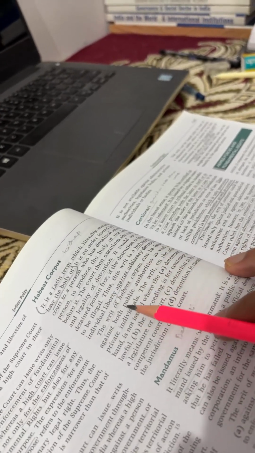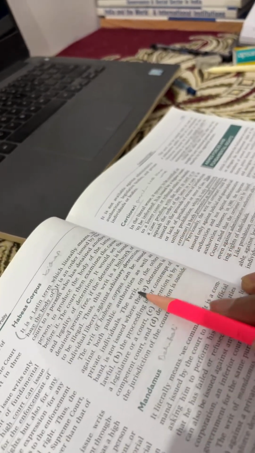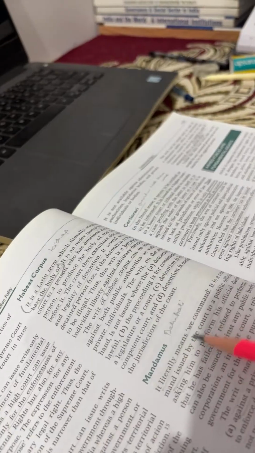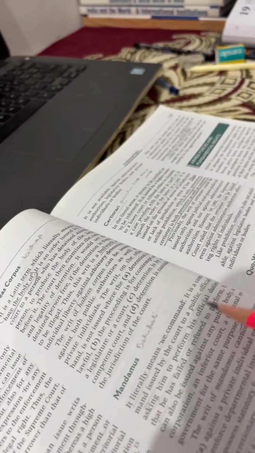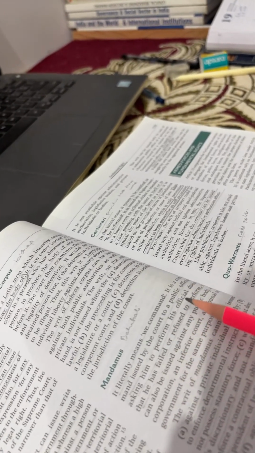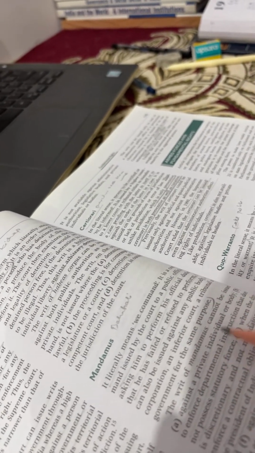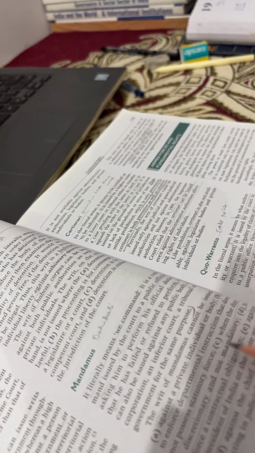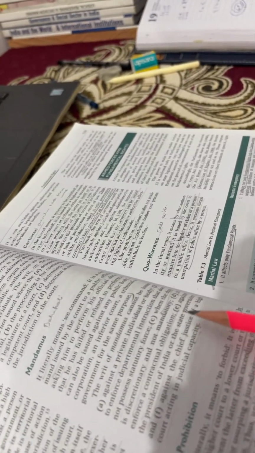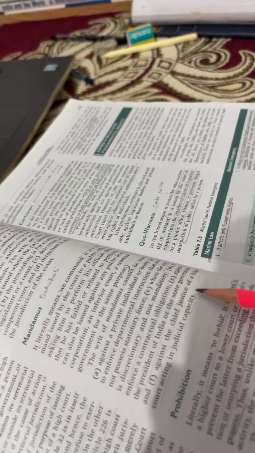The writ of habeas corpus can be issued against both public authorities as well as private individuals. Mandamus literally means we command. It is a command issued by the court to a public official asking him to perform his official duty that he has failed or refused to perform. Mandamus cannot be issued against a private individual or body, against the President of India or state governors, and against the Chief Justice of a High Court acting in a judicial capacity.